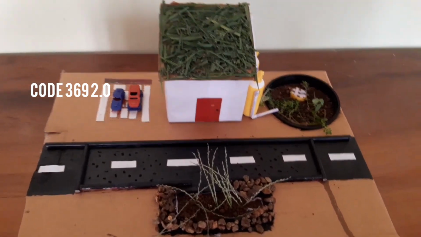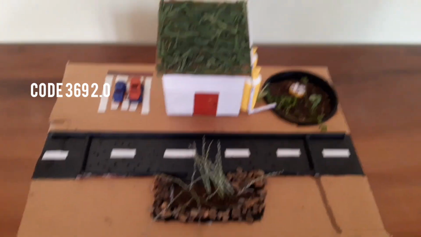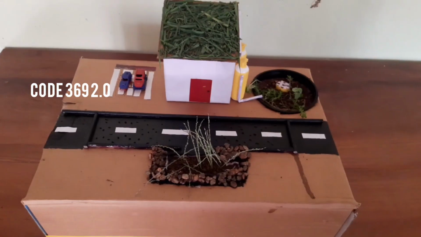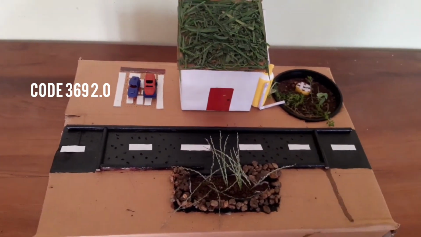This is the prototype we have done for low impact development on urban areas. This prototype has been made to prevent floods in 5 ways using low impact development.